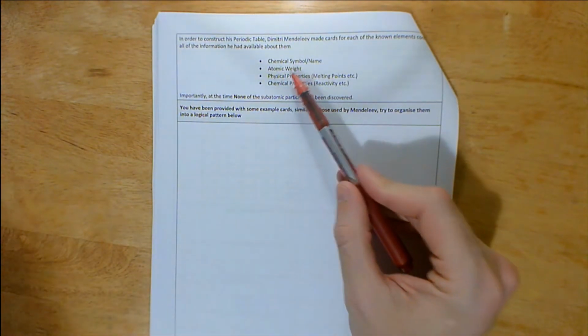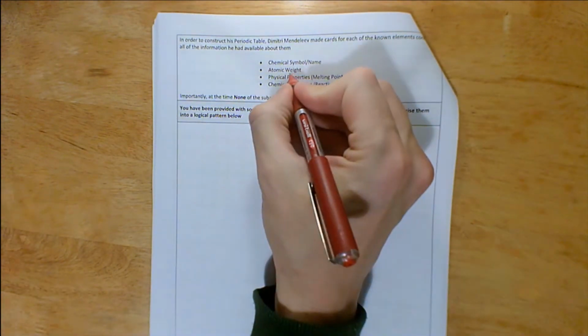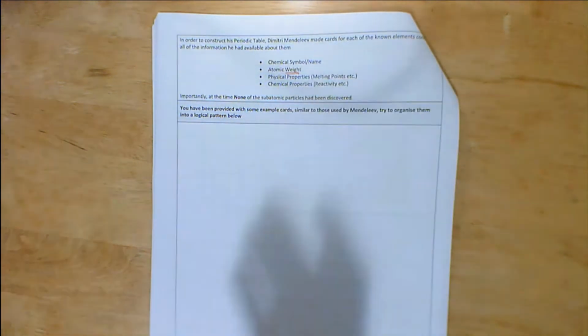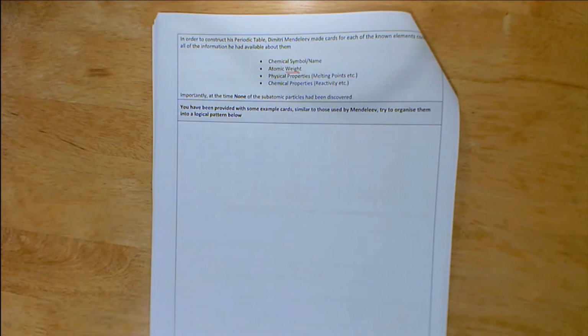They'd had their atomic weight calculated. Now it's really important that if you're talking about this in terms of Mendeleev, it's not atomic mass, because we know atomic mass is the number of protons plus the number of neutrons. Mendeleev didn't know anything about atomic structure, but he did know the atomic weight of the known elements. Those 63 known elements, somebody else, another chemist, had calculated their atomic weight.